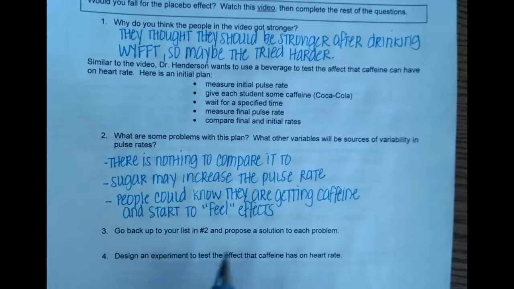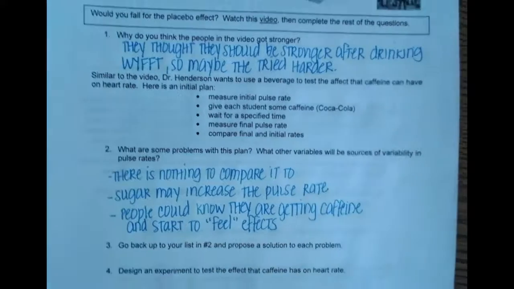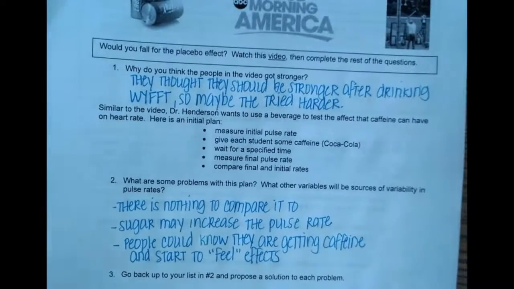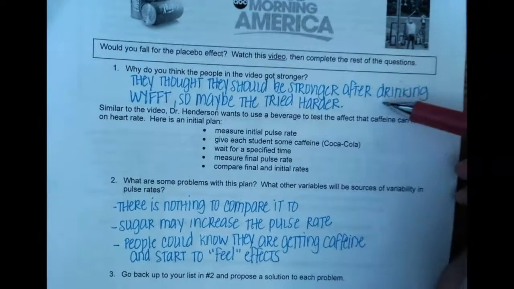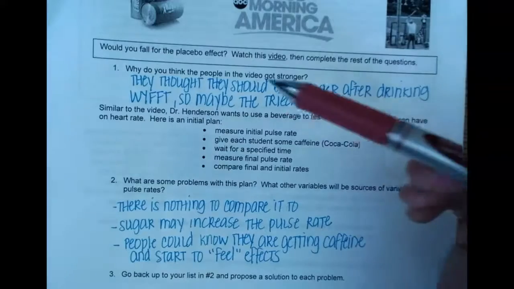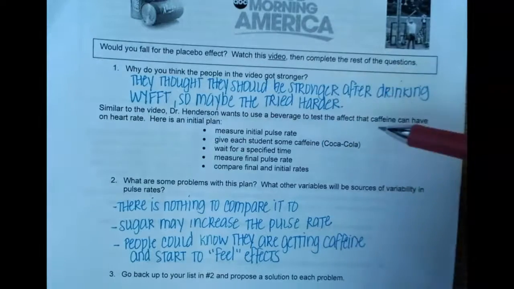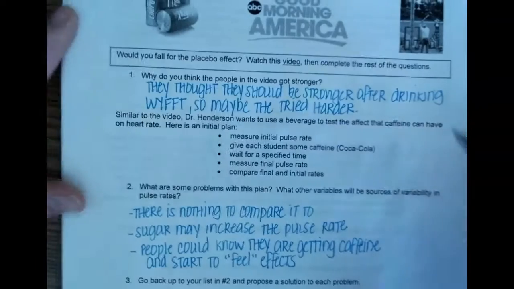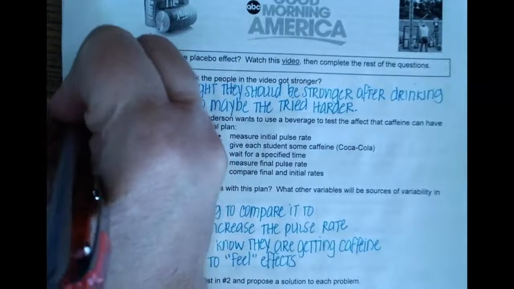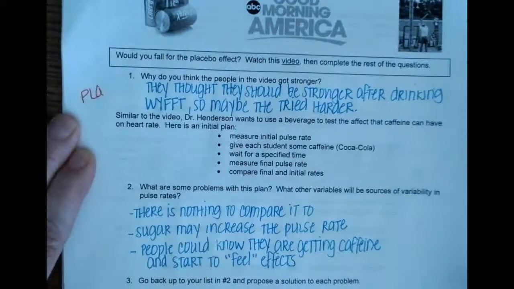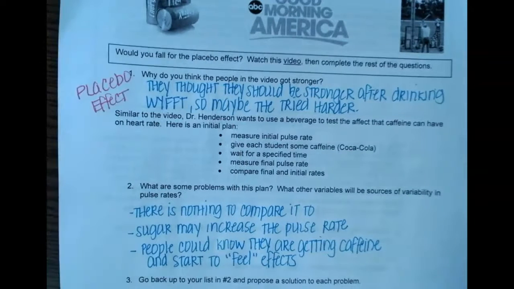Okay, so let's talk about these. Right up here in our initial scenario in the video, why do we think they got stronger? They thought they should, so they maybe tried harder. That's something called the placebo effect. So placebo effect is really when a fake treatment works.